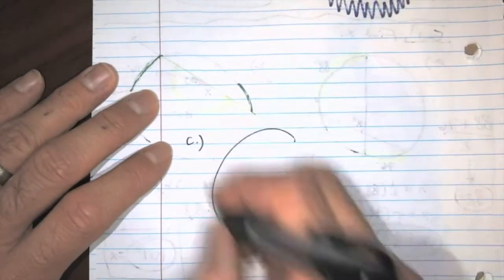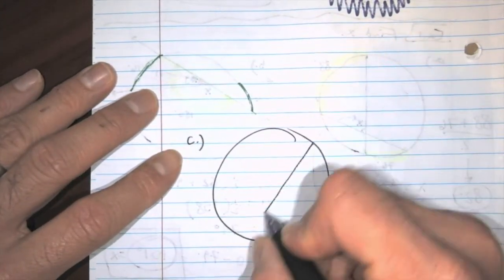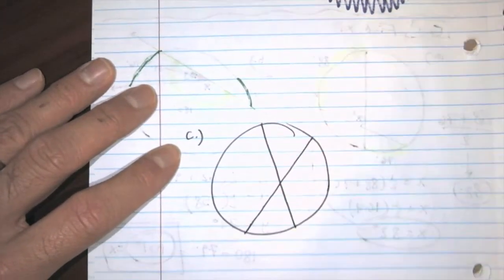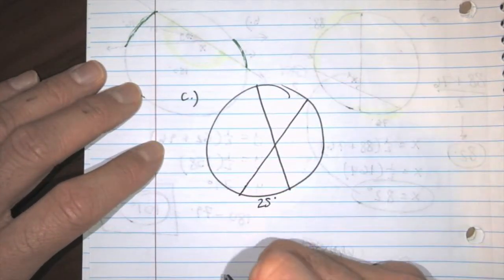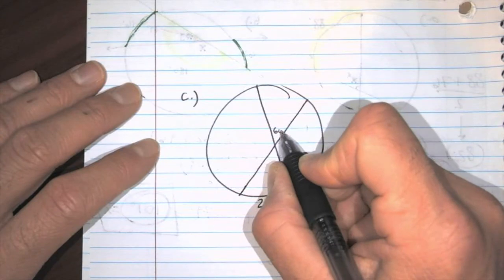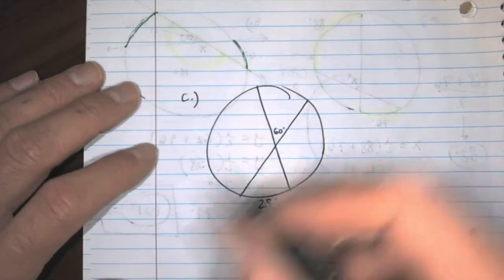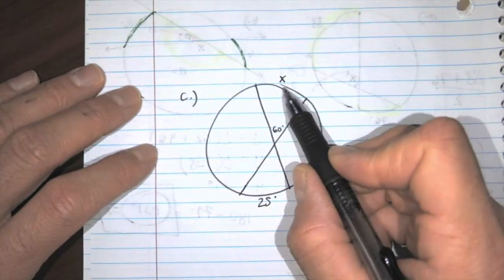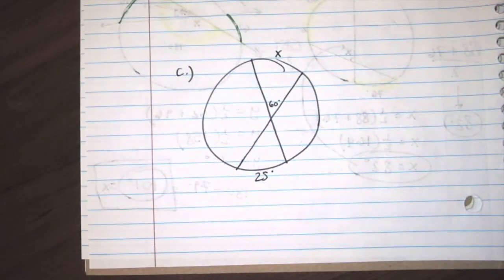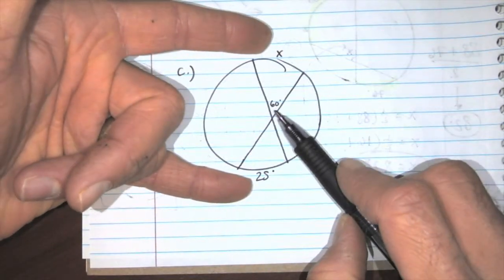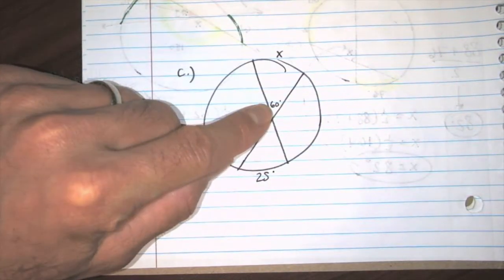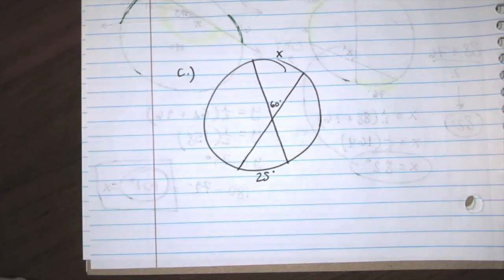Let's use the back of this. C. B. Criss and cross. 25 degrees. Let's give you the angle measure inside this time. 60 degrees. Let's give you the X for the arc angle. Let's see what you do here. Because the last two problems, I've given you angles on the arc measures, and then I had you find the angle on the inside. This time I'm going to give you the angle on the inside. I want you to find the arc measure.